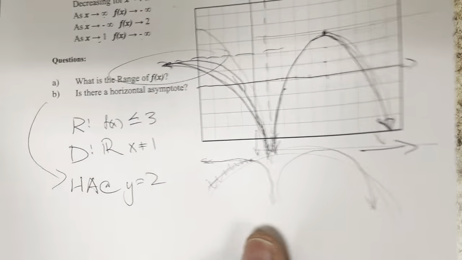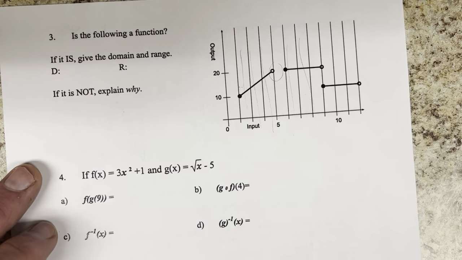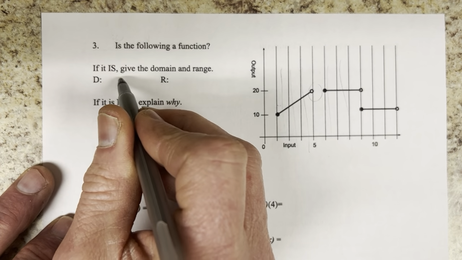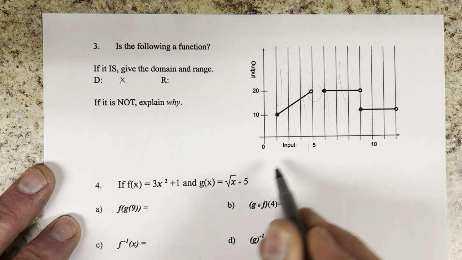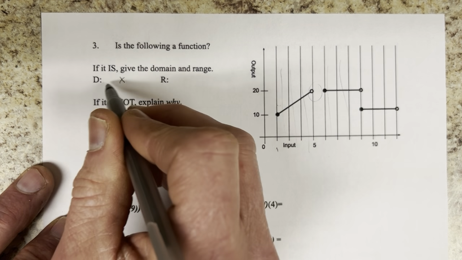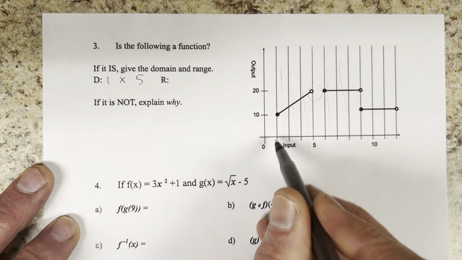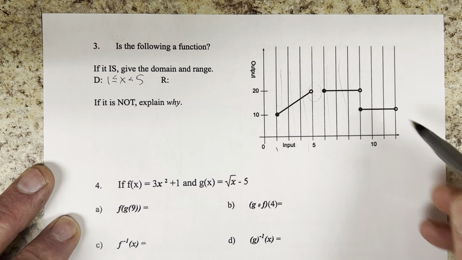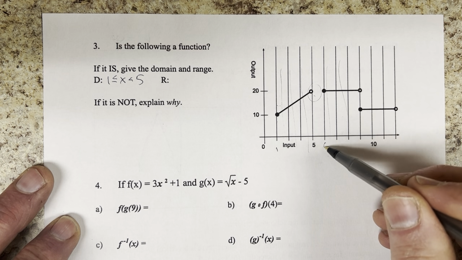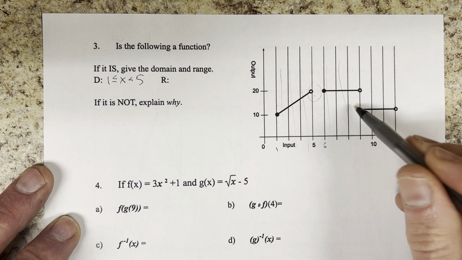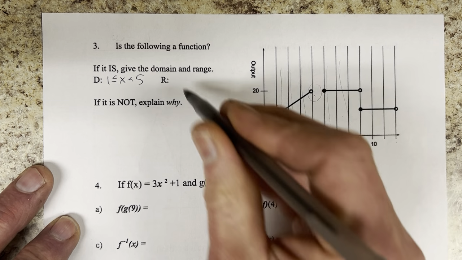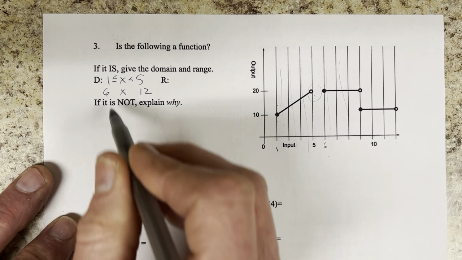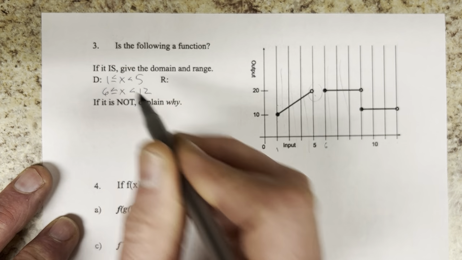Happened on this problem right here where we had the asymptote. We can have gaps. So what is the domain? I'm going to say the domain is x is trapped between 1 and 5. It can be 1, so bigger than or equal to 1, but it can't be 5, open circle. Then it can be 6 and go up to 12. So x is trapped between 6 and 12. Similarly, it can be equal to 6, but it cannot be equal to 12.